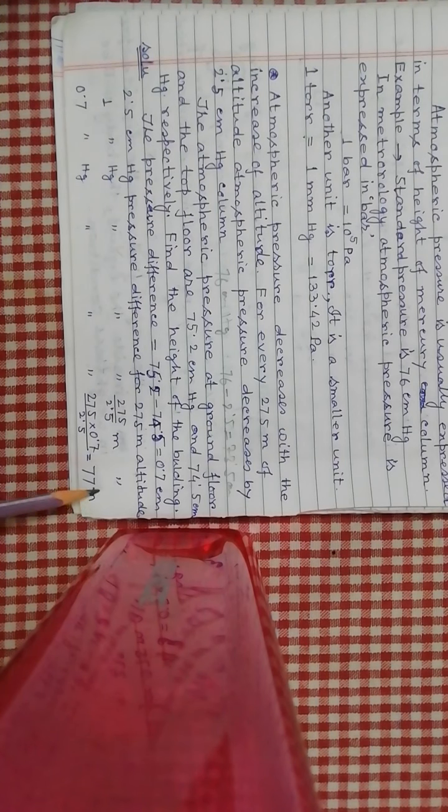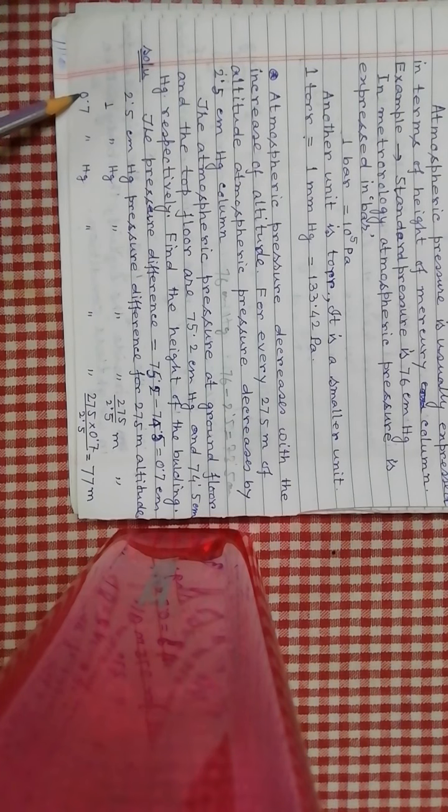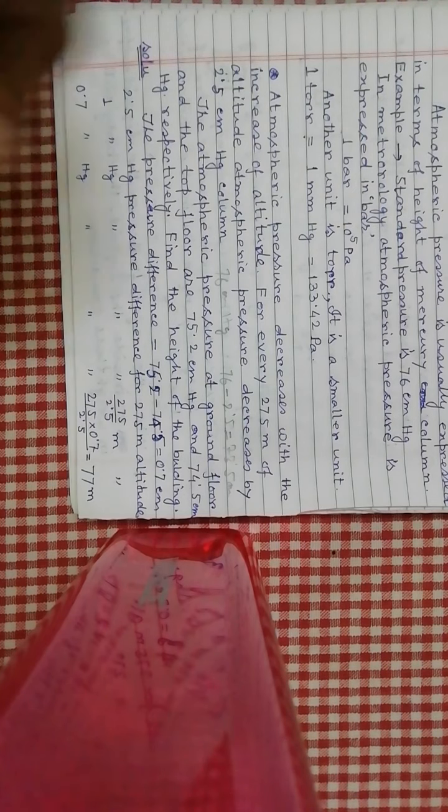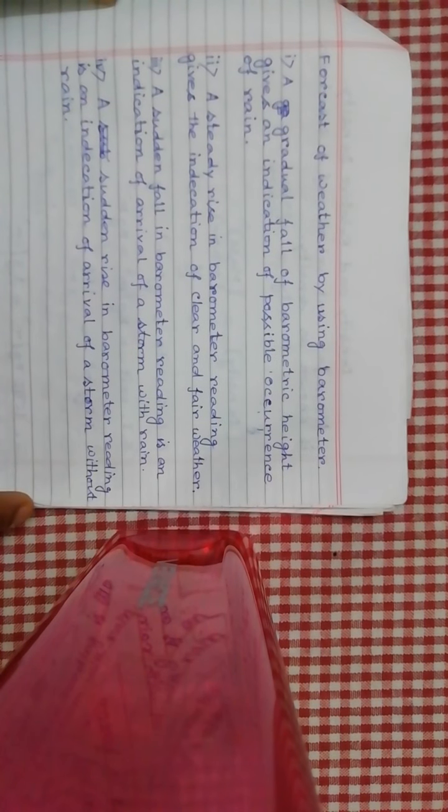For this 77 meters, the pressure difference will be 0.7 Hg. So the height of the building will be 77 meters. By this method you can find out the altitude of any place. Now, another use of barometer.